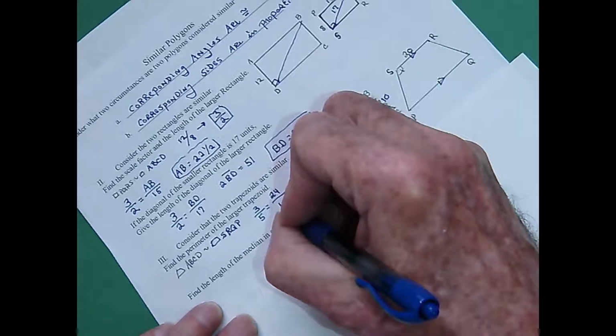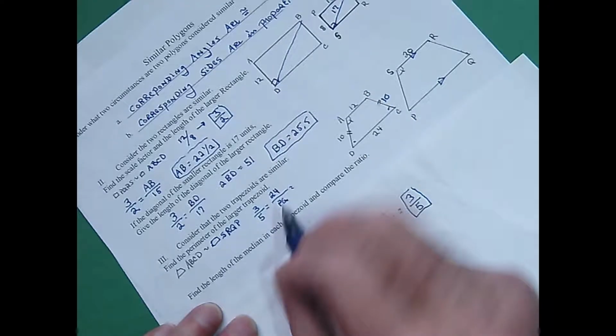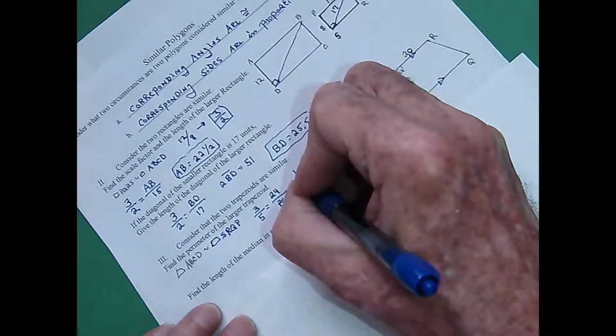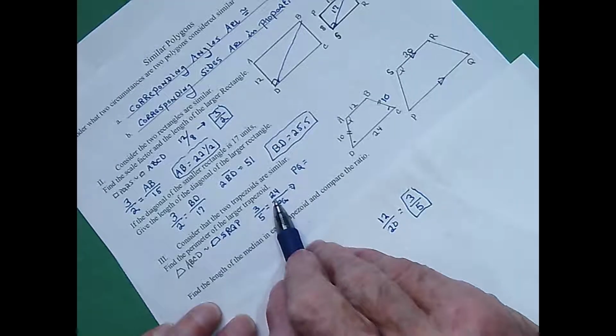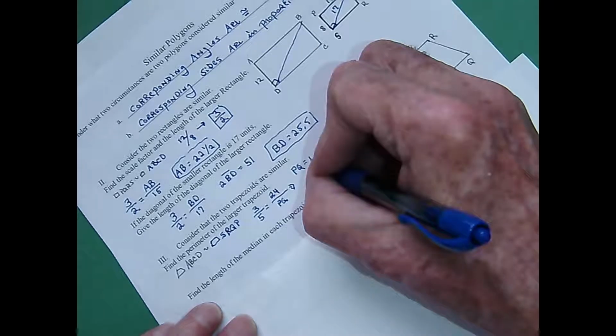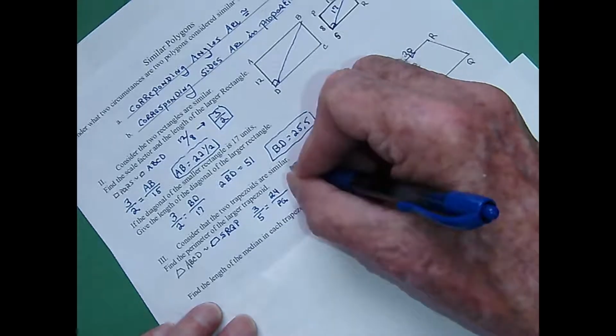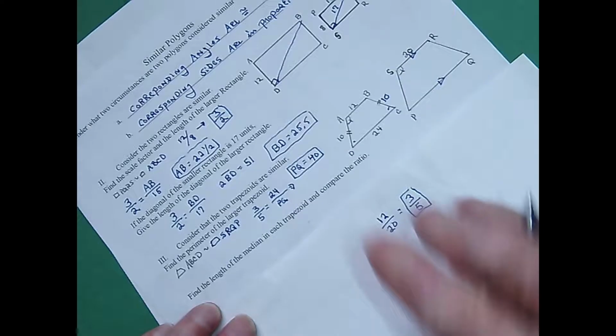And what I have to do is solve that proportion. Let's see, 5 times 24 would be 120. Divide that by 3. You'd hit that with a calculator, but I think that would be 40. Hold that thought. I think I got PQ to be 40.